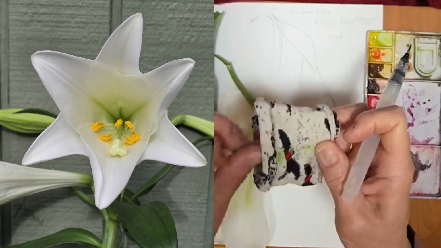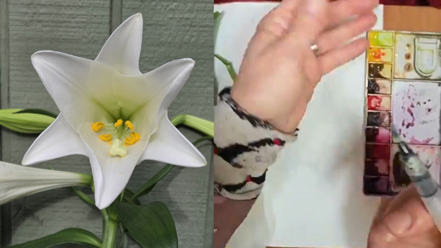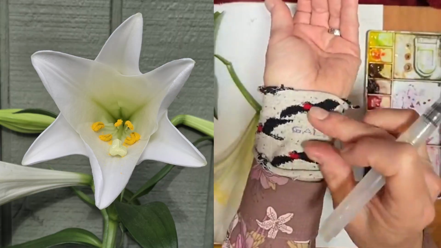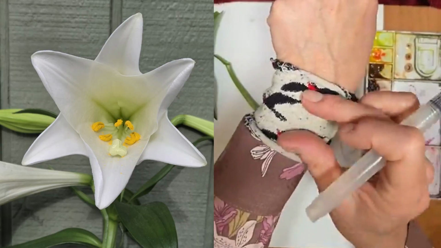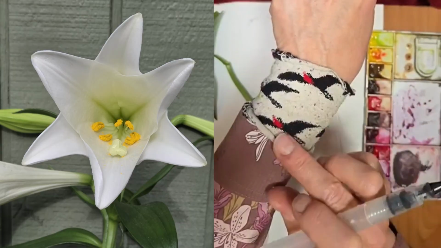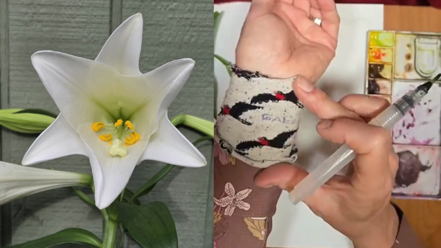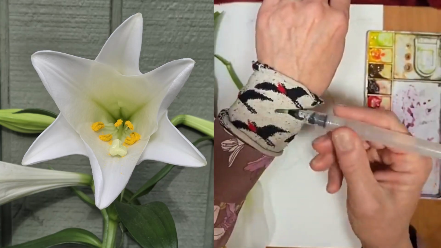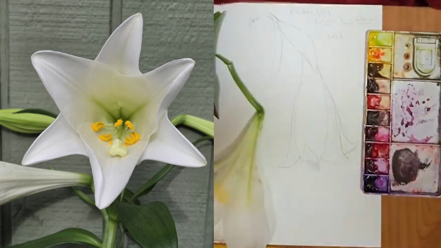And then I usually put a part of a sock on my hand so that I can clean and dry the brush. This is one of my favorite socks. These are magnificent frigate birds. These were socks I got in the Galapagos Islands, but they got lots of holes in them because I loved them and wore them so much, and I didn't want to waste them, so I kept them for one of these wrist socks. So that's a great way to clean and dry your brush, especially between colors.